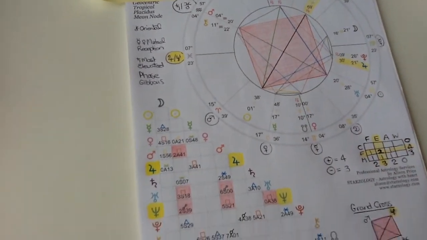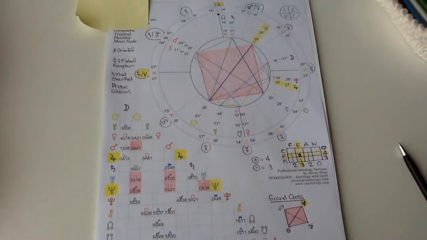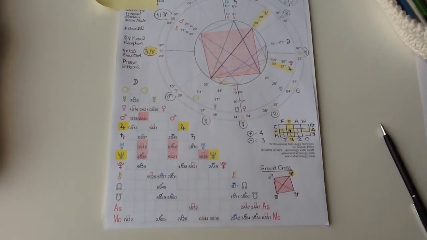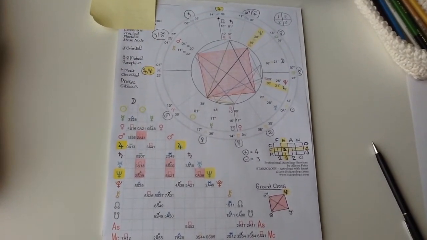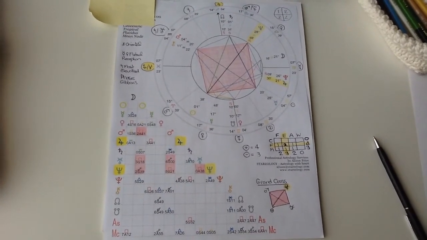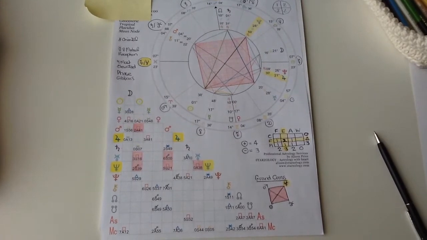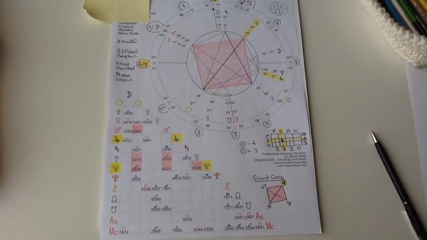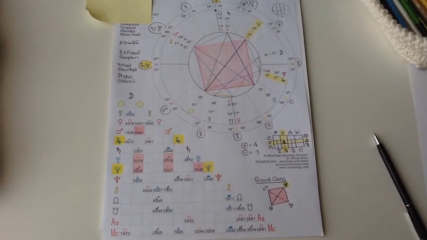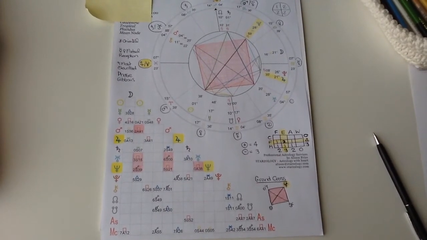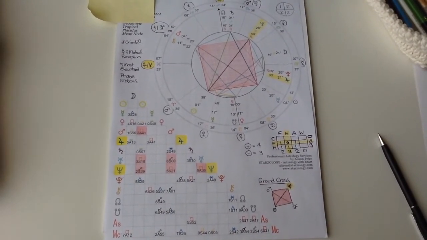So there we actually have now all the colours that I'm going to be putting on this chart so that next time I pick it up, I can see straight away what's important about this man's chart. Maybe other things can be added as well, but at the moment that's about where we're going to be.